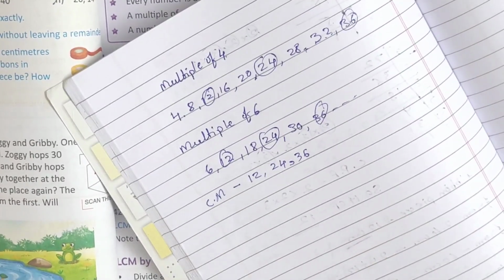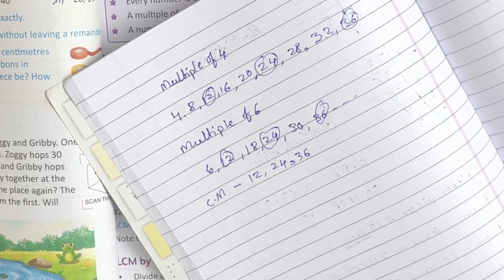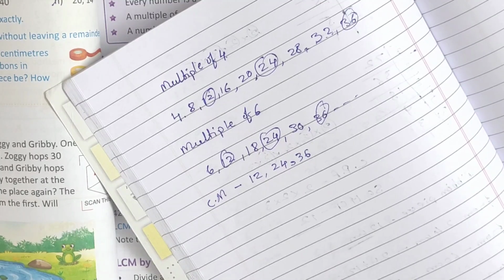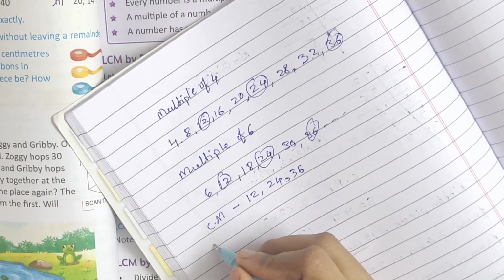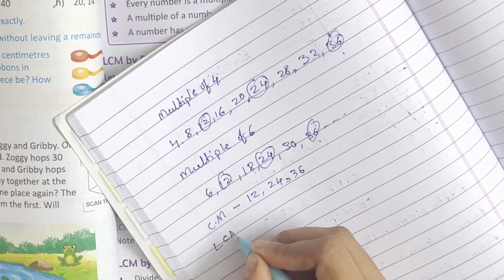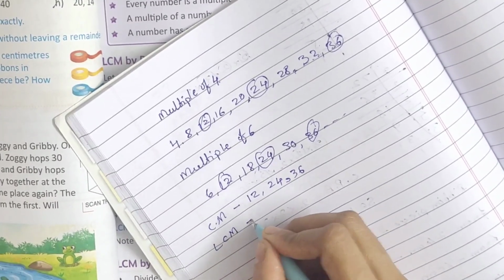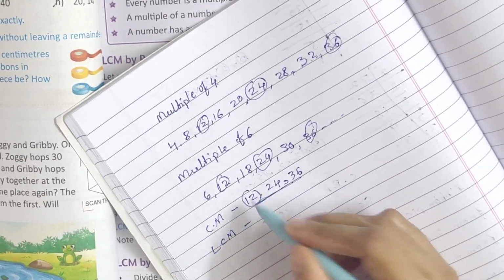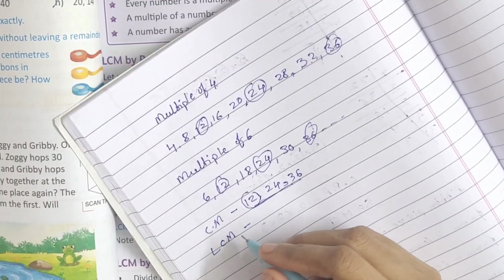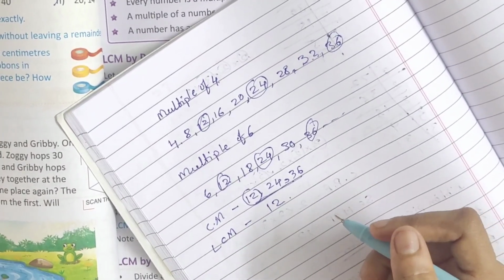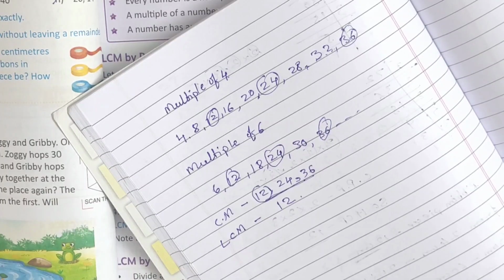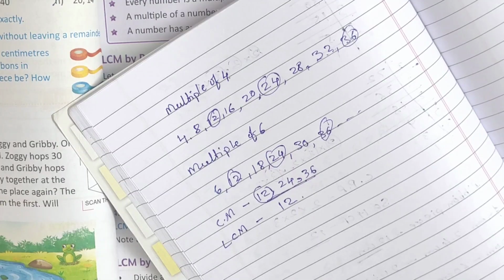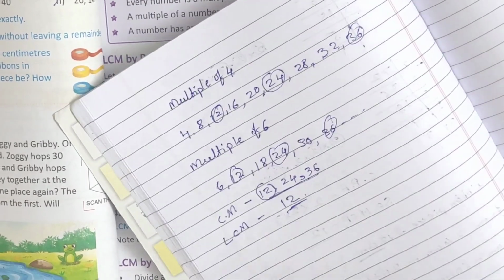Okay. Now we have to find the lowest common multiple, LCM, same as HCF. HCF means highest common factor. Now we are finding the lowest common multiple. So among these common multiples, which one is the lowest? 12, right? So the lowest common multiple is 12. Understood? So HCF is the biggest common factor. Okay. LCM is the smallest common multiple. That's it. This is the lowest.